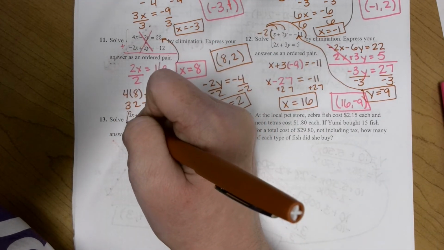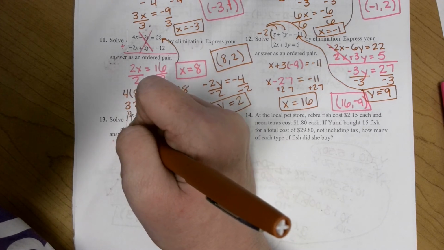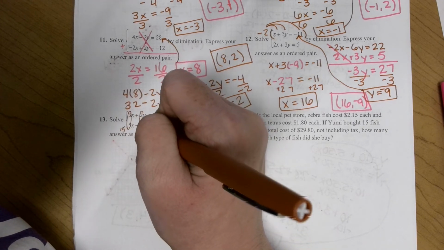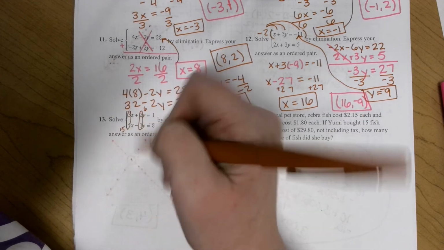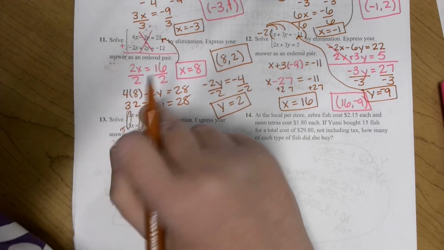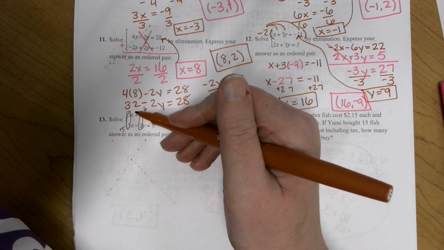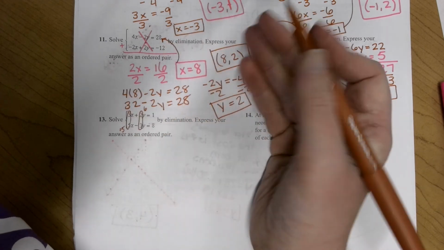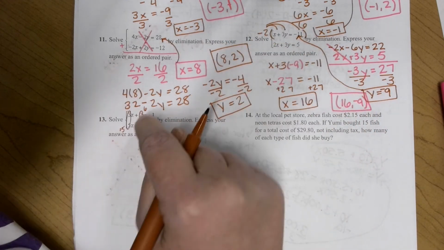So if I look, 3 and 5 both go into 15. 2 and 3 both go into 6. That's a smaller number to work with. That's what I'm going to shoot for. I'm going to shoot for eliminating y's. Also, y, there's a positive and a negative y, so I want to eliminate that anyway.